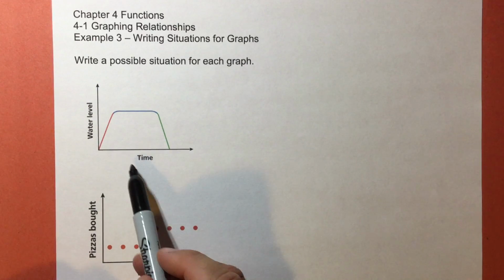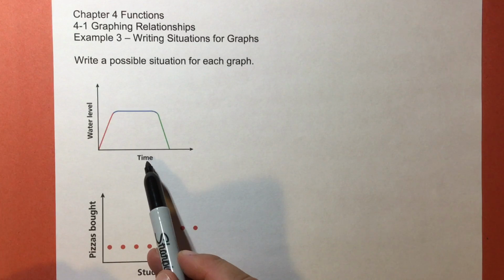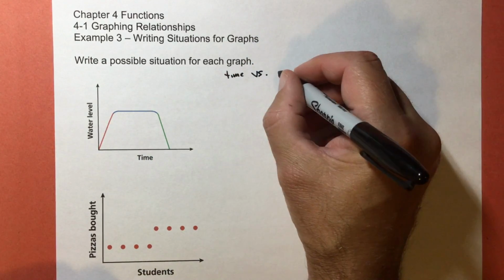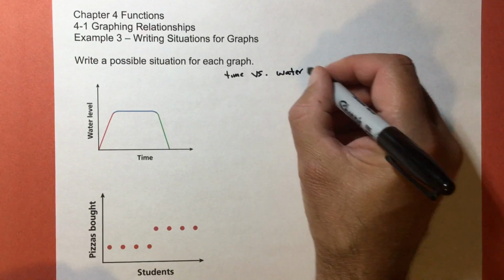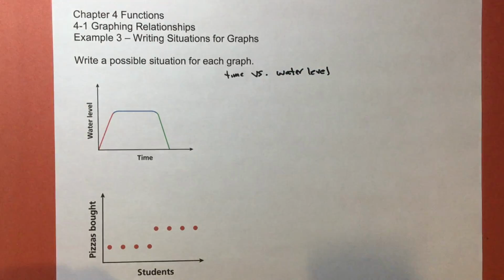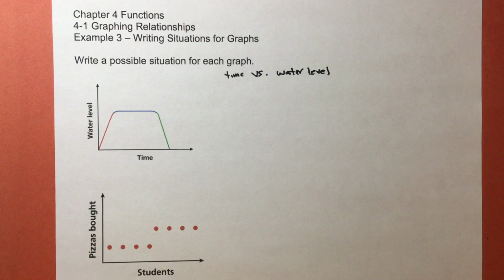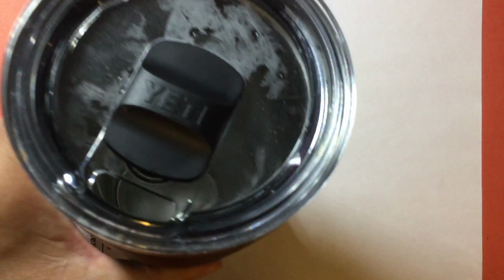First of all, the variables here are time versus water level. Now, what do they mean by water level? Well, that's how high the water is. Where is the water? The water could be in a lake. It could be in a bucket. It could be in someone's yard, if you've got water problems in your yard. Could be in your cup, there's my Yeti.